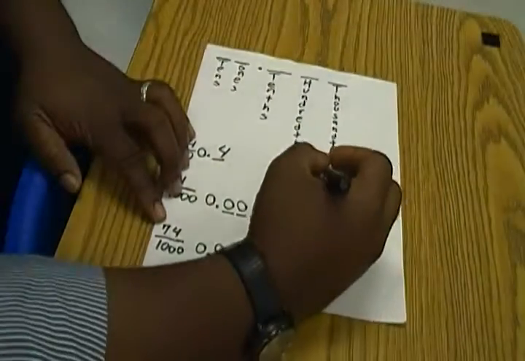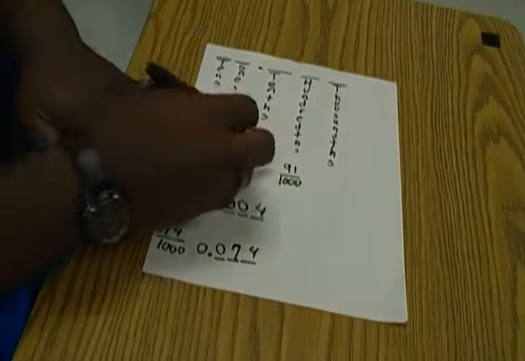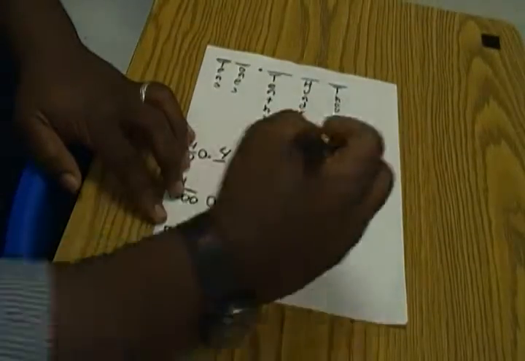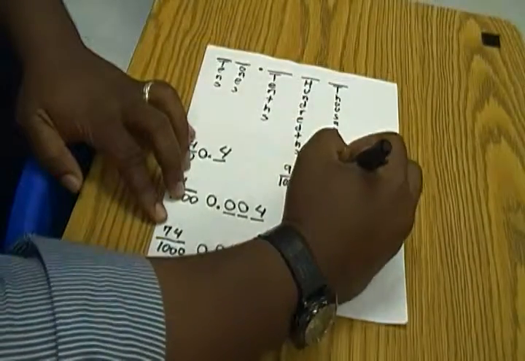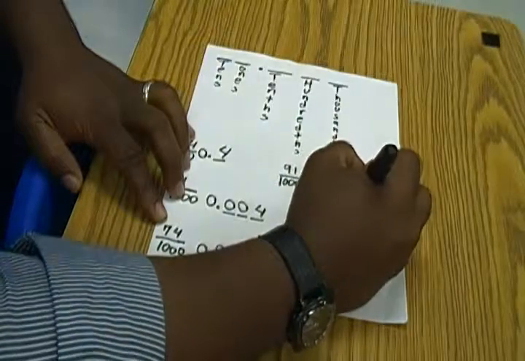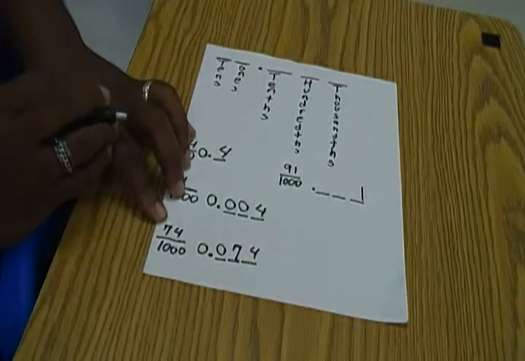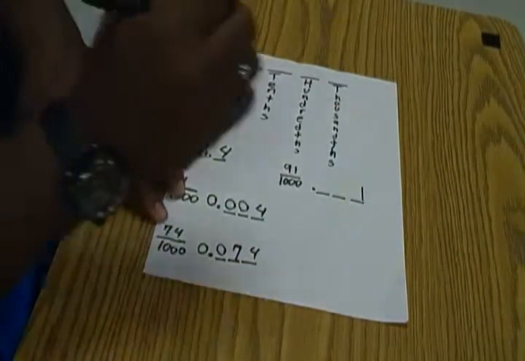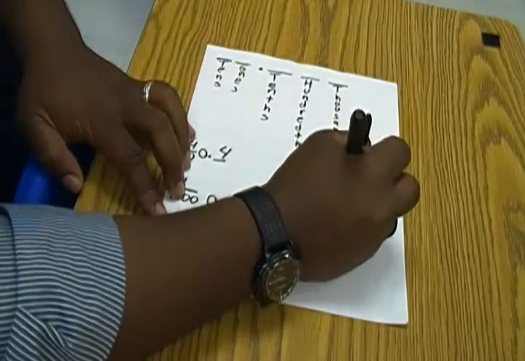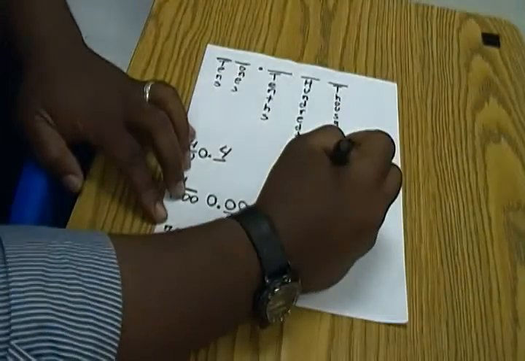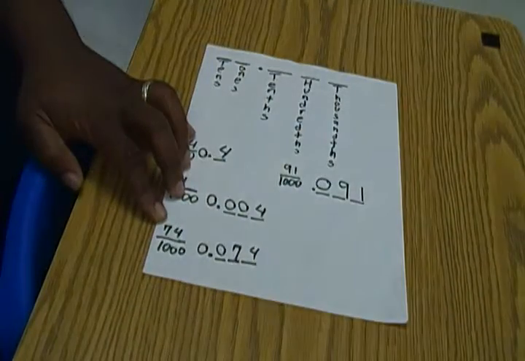Alright, moving on now to 91 thousandths. Set up the same way. Alright, 3 spaces because we're in the thousandths place. 1 is that final digit of 91, so therefore we put that in the thousandths place. Then we put our 9, and then we put our placeholder 0.